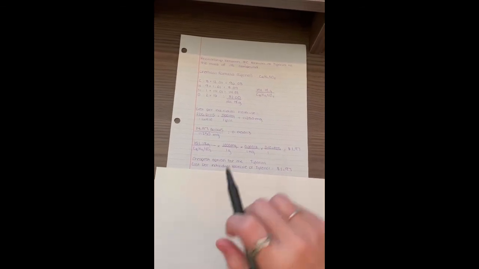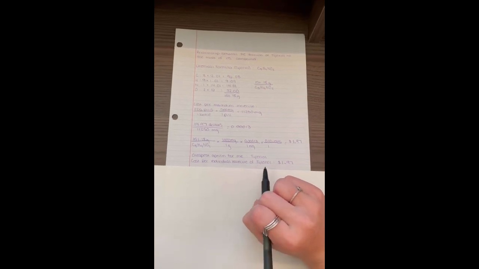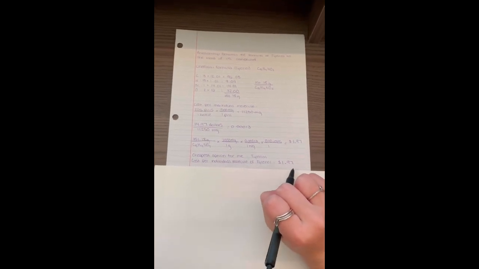And then you are going to multiply it by the cost that you are going to be paying to cure your headache. So mine would be 10 cents, and that is going to equal $1.97. So to answer the question, the cheapest option for me would be Tylenol, and then the cost per individual molecule of Tylenol is going to be $1.97.